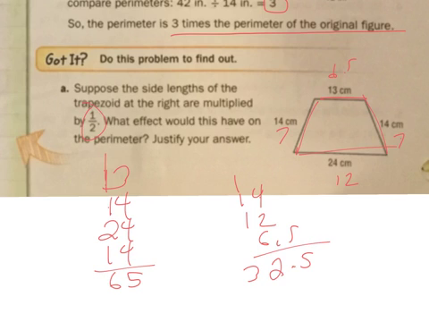And because it's 1/2, I would say 65 cut in half equals 32.5. Okay? So whatever you do, if you cut it in half, the perimeter is half of what it is originally. If you do it 3 times as much, it's times 3. If you do it times 1.5, then it's going to be times 1.5. All right.